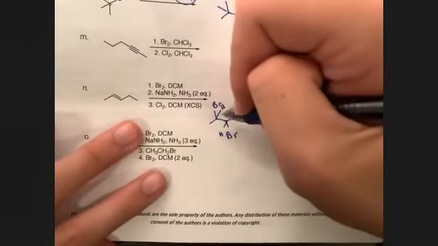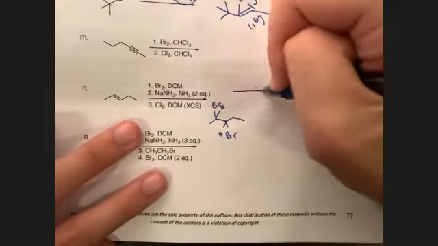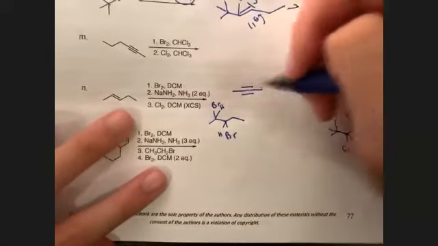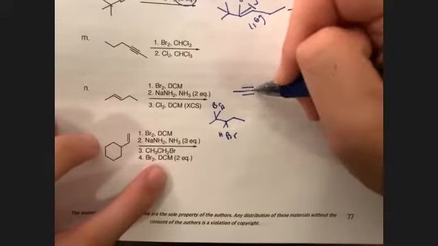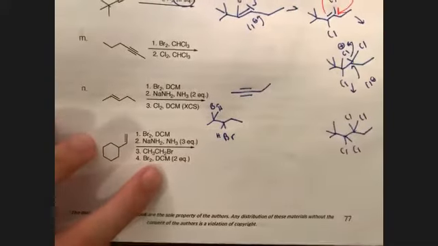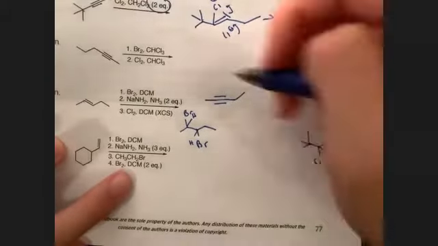And it's between carbons 2 and 3. So it looks like it's 5 carbons, right? 1, 2, 3, 4, 5. Yep, so 1, 2, 3, 4, 5. So that would be the result of steps 1 and 2. So you have this internal alkyne.